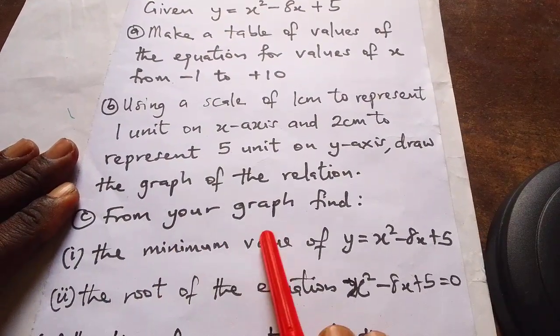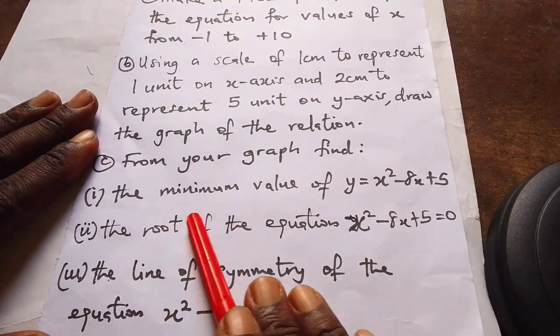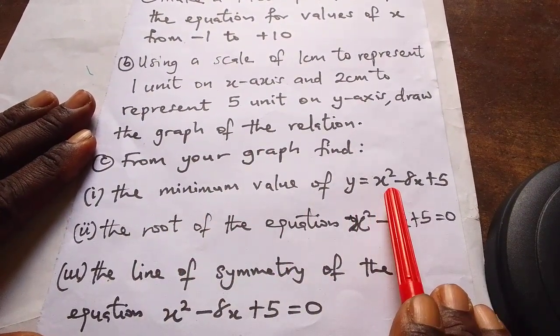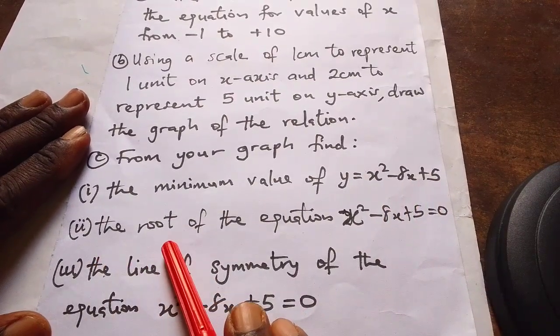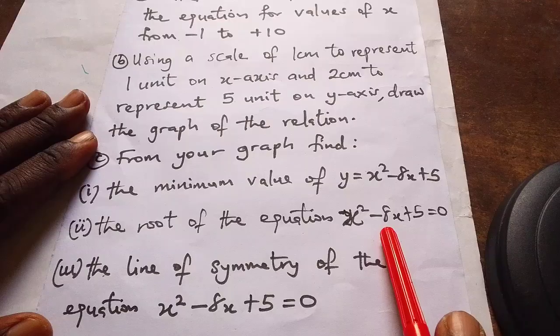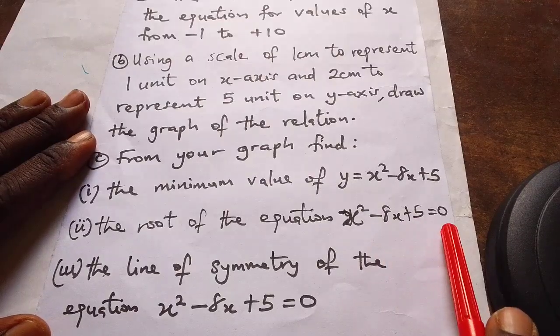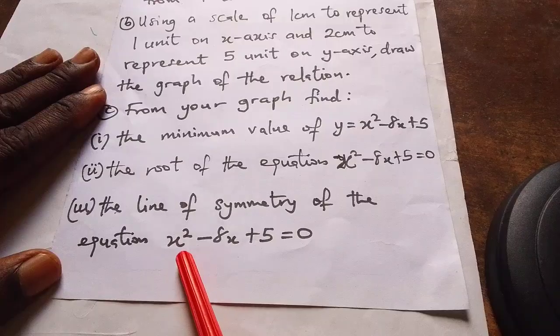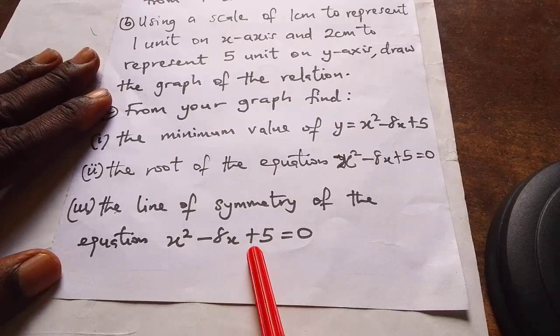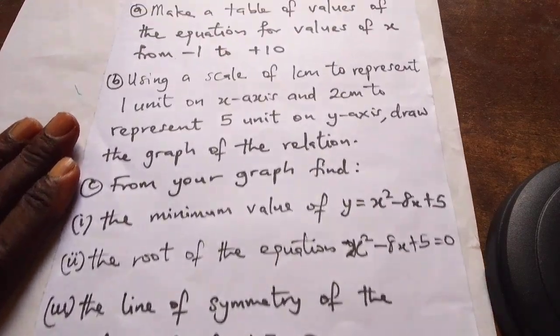Then C. From your graph, find: 1. The minimum value of y equals x squared minus 8x plus 5. 2. The root of the equation x squared minus 8x plus 5 equals 0. Then 3. The line of symmetry of the equation x squared minus 8x plus 5 equals 0.